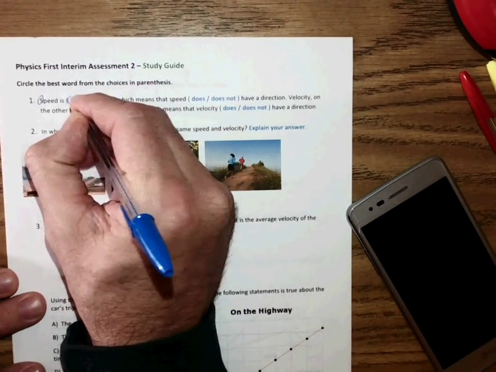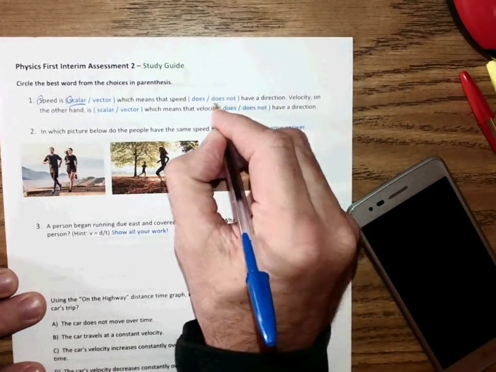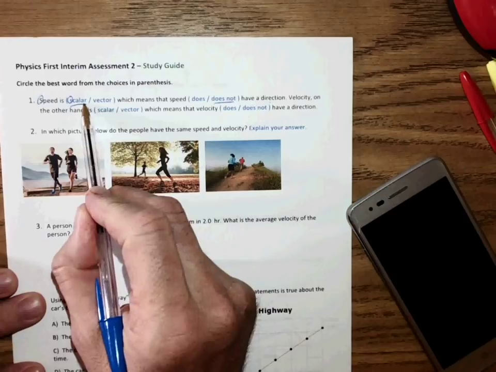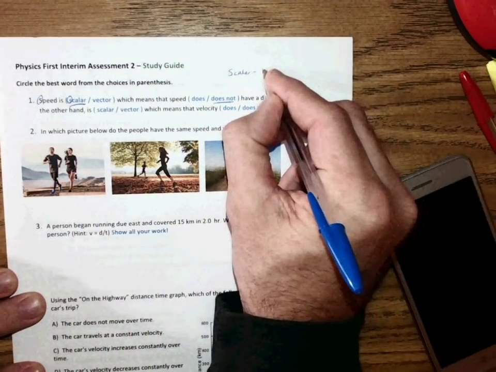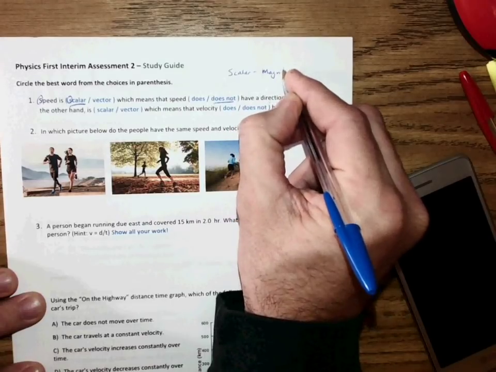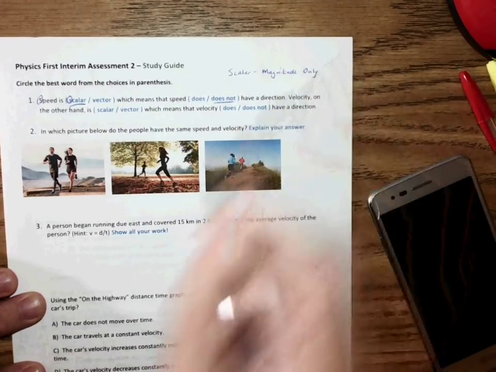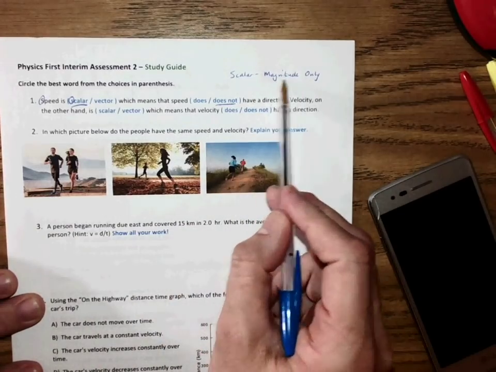Speed is a scalar, which means that speed does not have a direction. Scalars have magnitude only. Speed limit sign says 65 miles per hour. It doesn't tell you which way to go. It tells you can only go 65. It gives you a magnitude only.